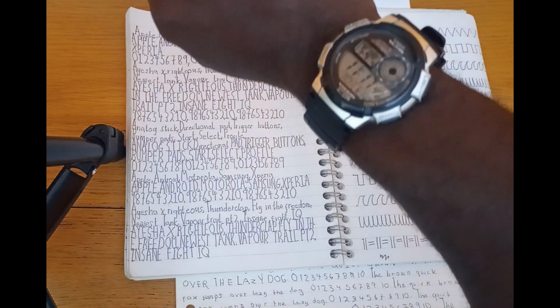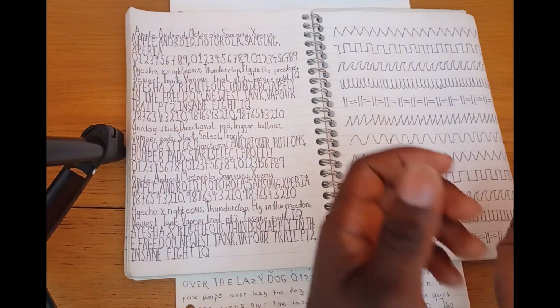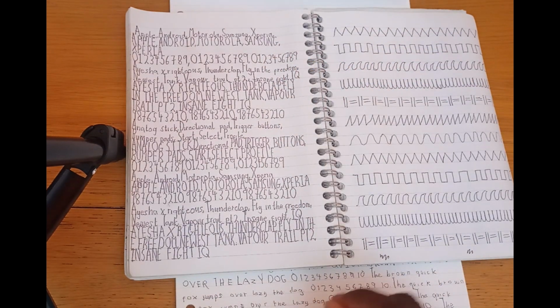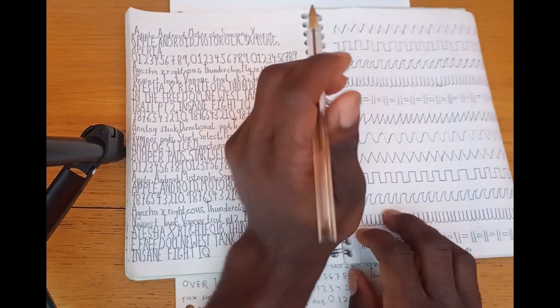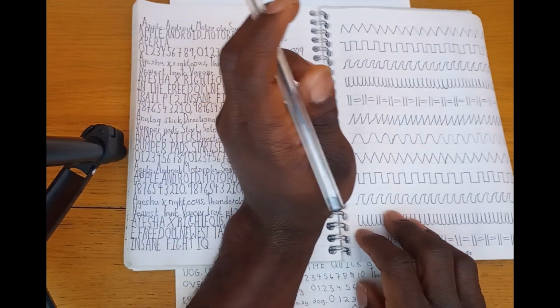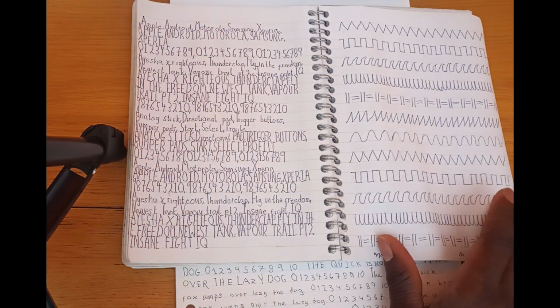That's why even now I'm wearing my watch on my right hand rather than my left, because usually I wear my watch on my left hand. But because I was doing this challenge, I put it on my right hand, because if you want to write on this page, the watch gets stuck on this bit here and damages the book. So there's that.